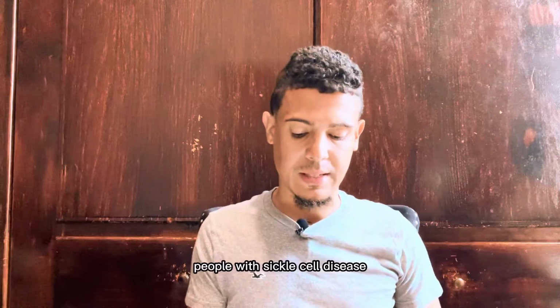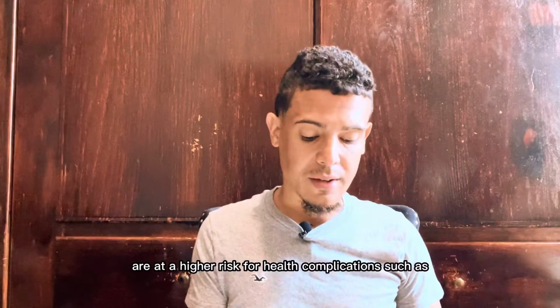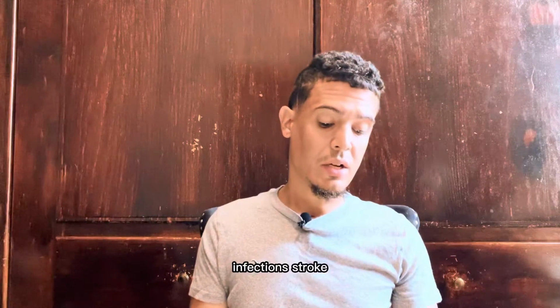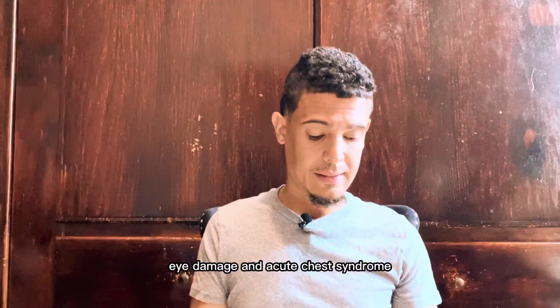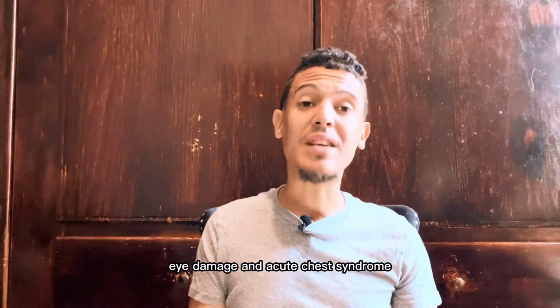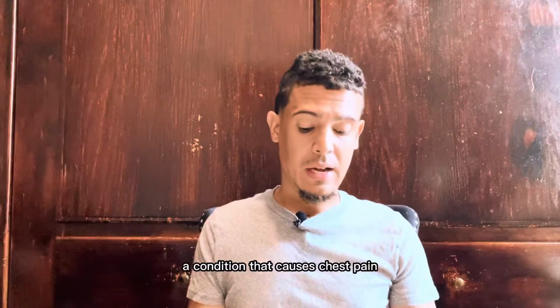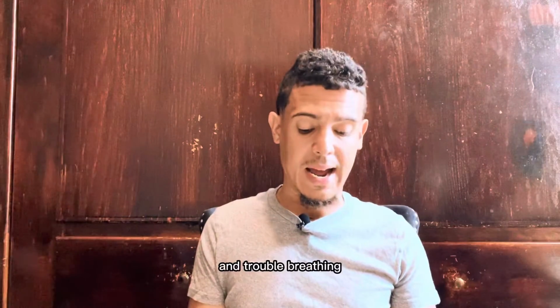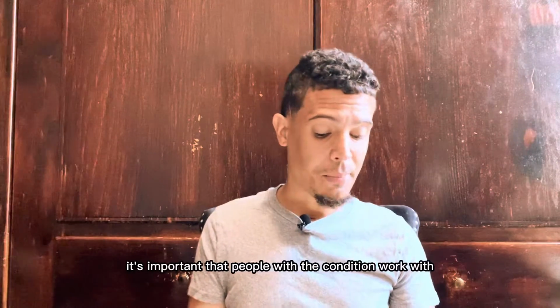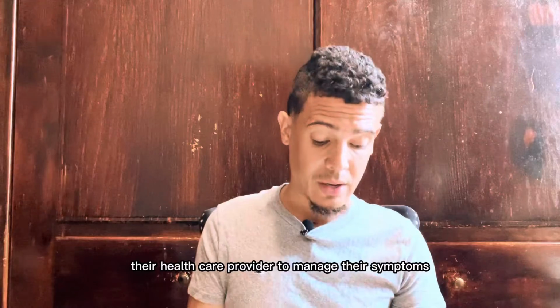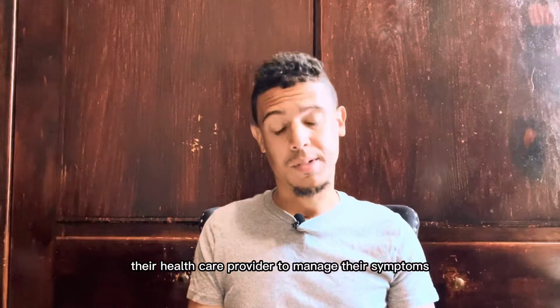People with sickle cell disease are at a higher risk for health complications, such as infections, stroke, eye damage, and acute chest syndrome, a condition that causes chest pain and trouble breathing, fever, and coughing. It's important that people with the condition work with their healthcare provider to manage their symptoms, right?